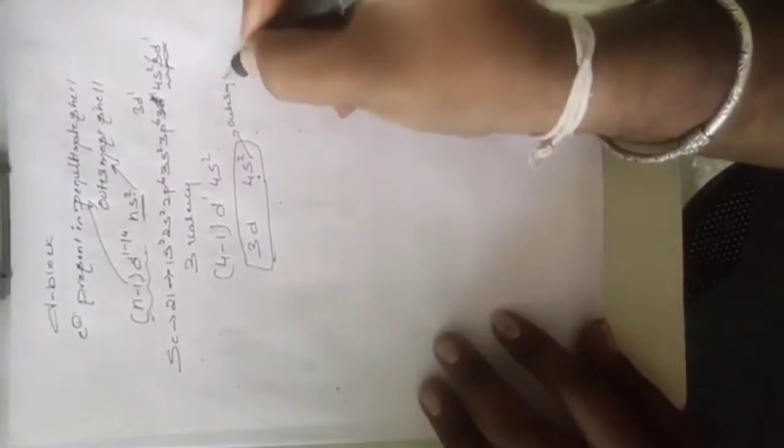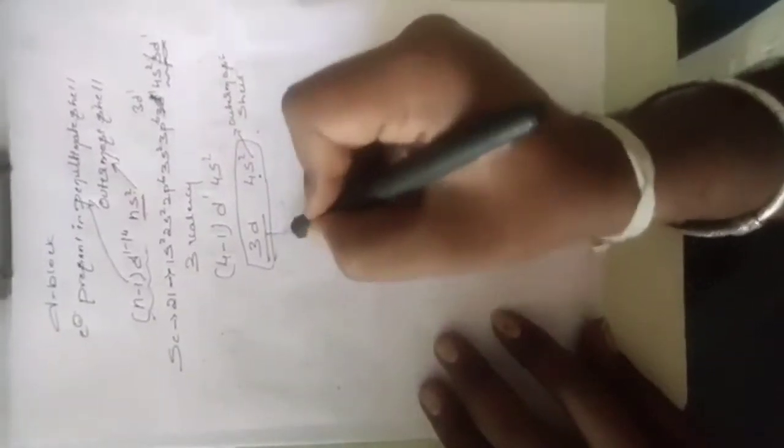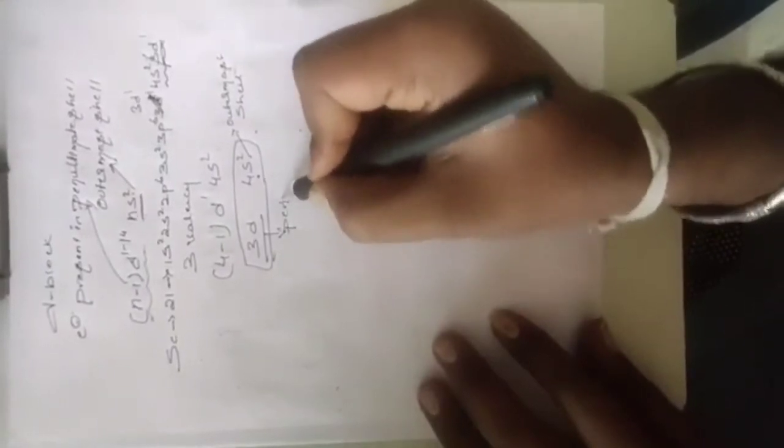Then ns2 is 4s2. The 4s2 is the outermost shell and 3d is the penultimate shell.